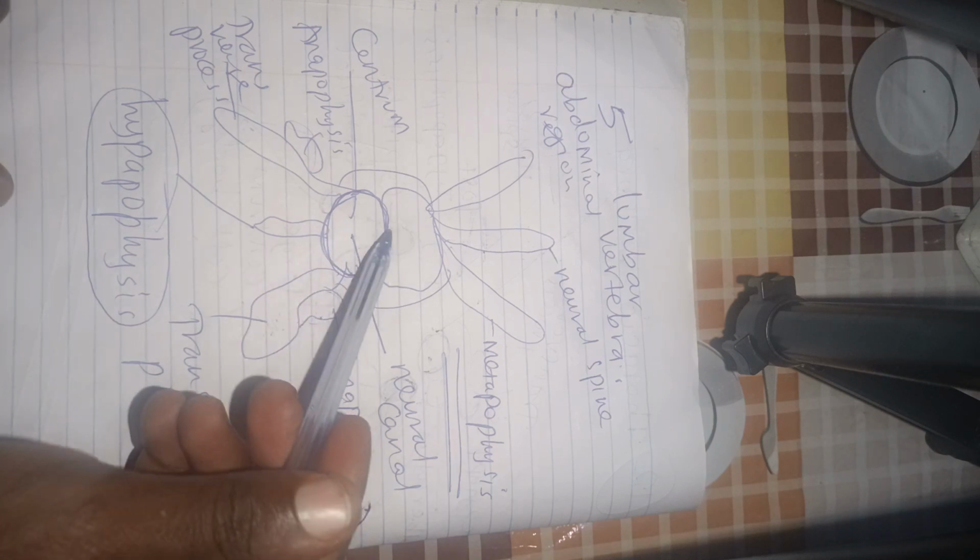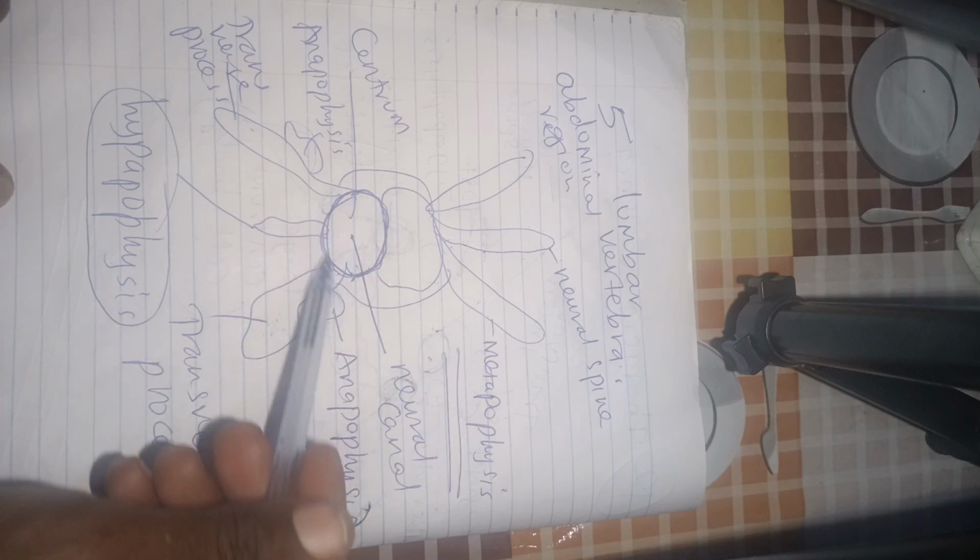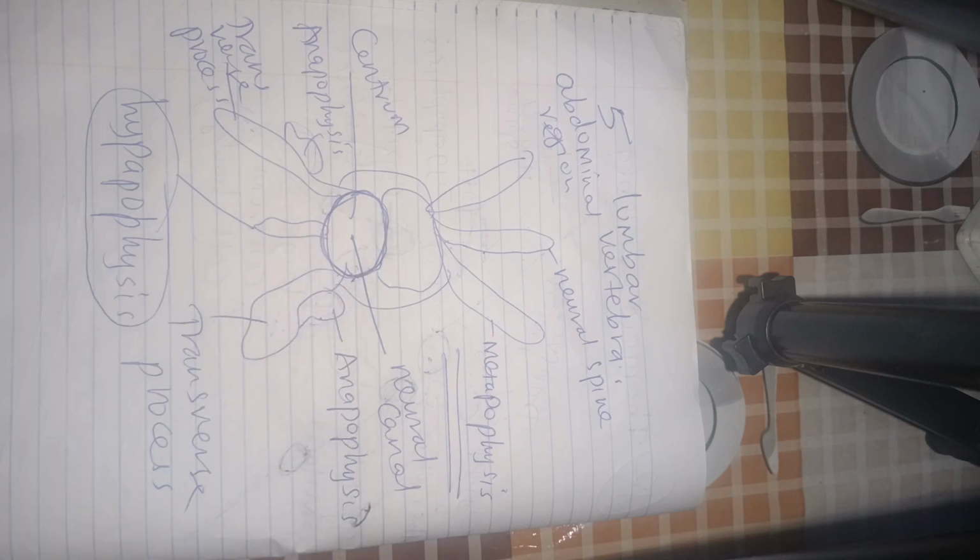And we have the centrum also being large in this lumbar vertebra, so that it can offer support to the vertebral column, because it has to support the thoracic vertebra and the cervical vertebra just on top of it. So the centrum must be large to offer that support, and of course, to protect the delicate spinal cord passing just through it.